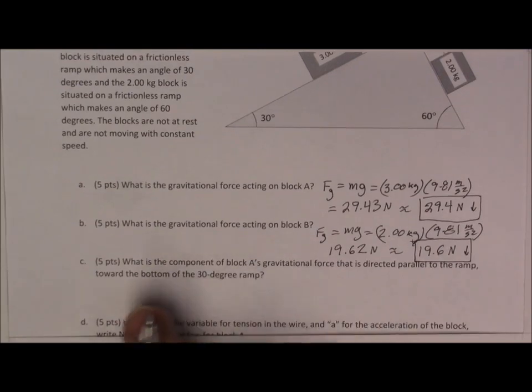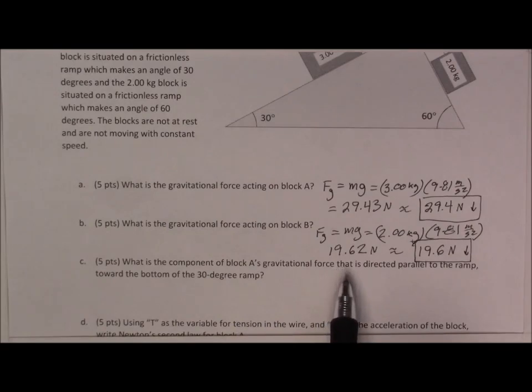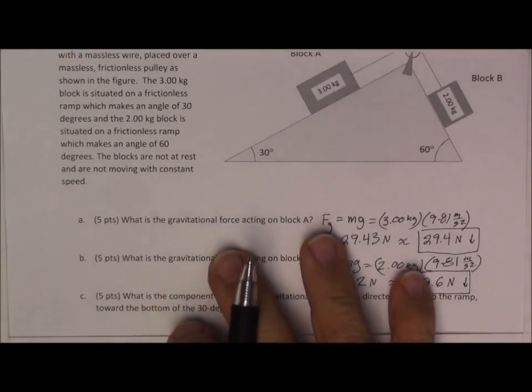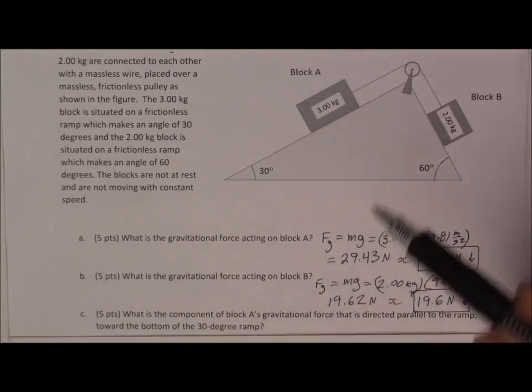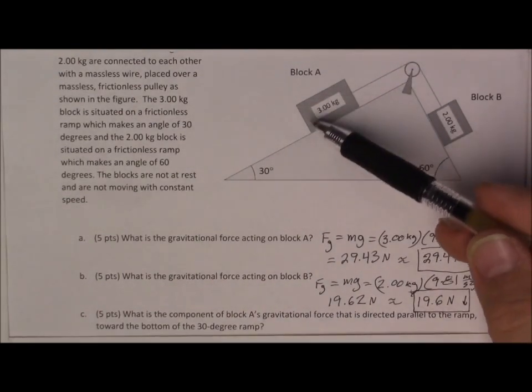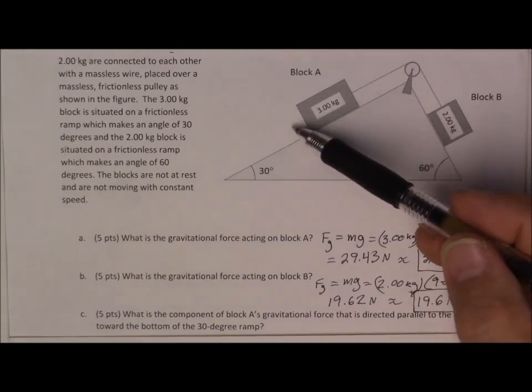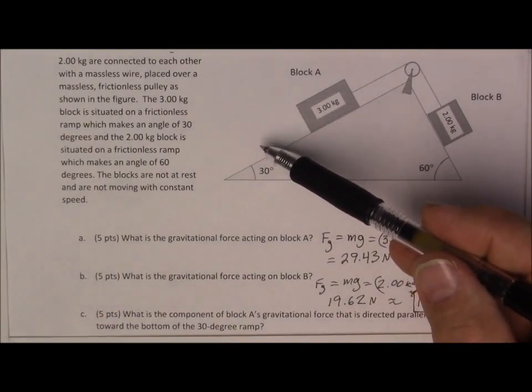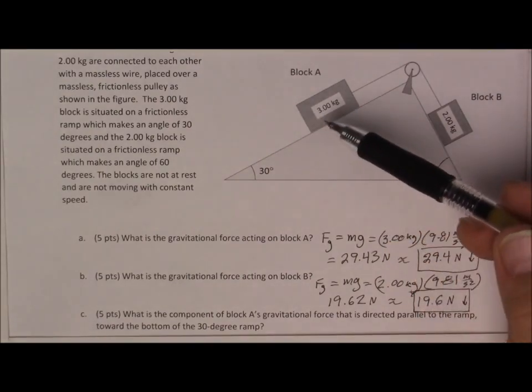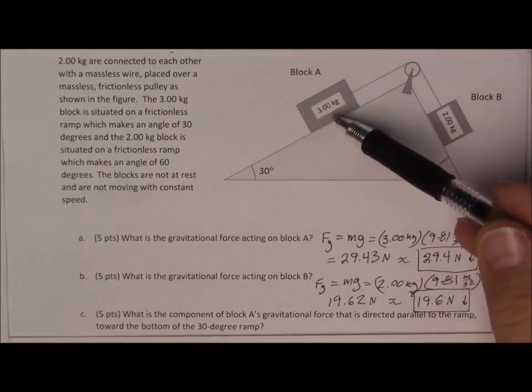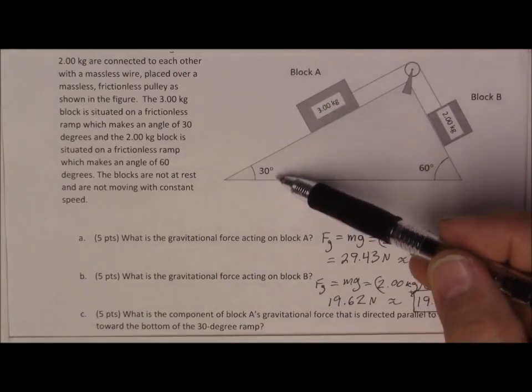Part C. What is the component of block A's gravitational force that is directed parallel to the ramp toward the bottom of the 30-degree ramp? So let's scroll back up to the picture here. What that is asking is, of the weight of this block, which is approximately 29.4 newtons, what component of that weight is pulling this block in a direction down the hill? Well, as we talked about in class, that is simply the weight of the block times the sine of this angle.